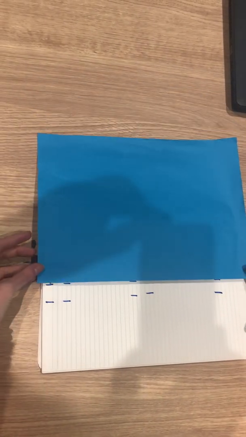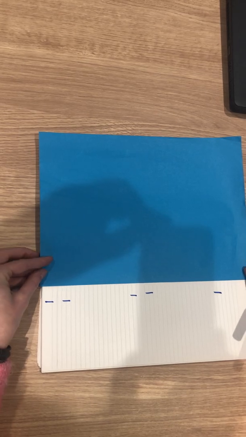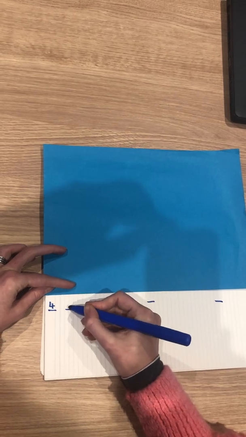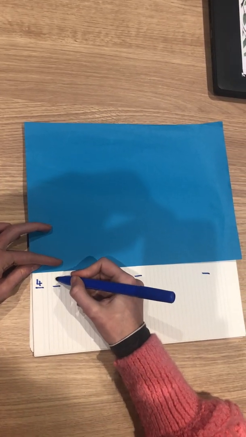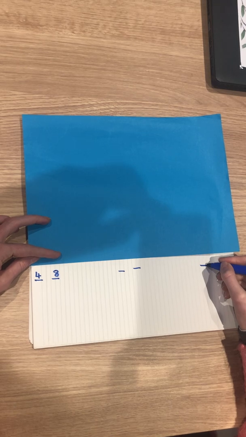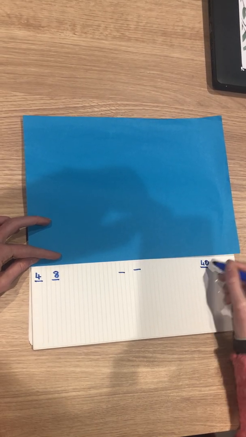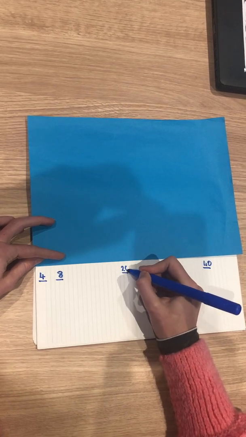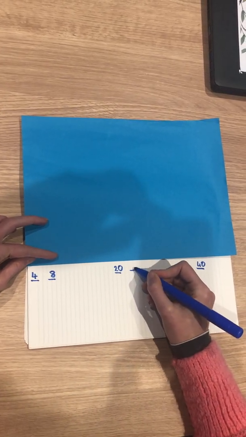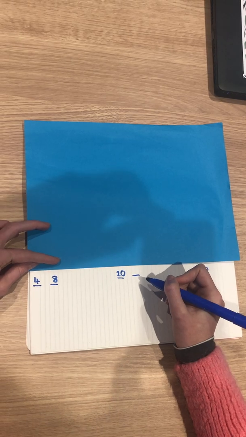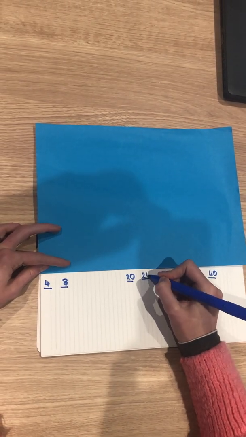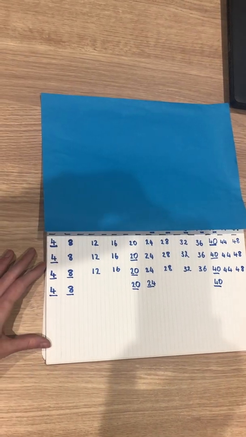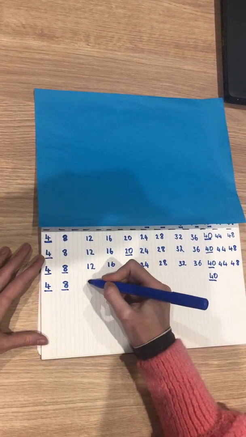Okay, here we go. Remembering those strategies each time. So 1 times 4 is 4. 2 times 4 is double 1 times 4 to give me 8. 10 times 4 is 40. 5 times 4 is half of 10 times 4, 20. And then 6 times 4 is one more lot of 4 than 5 times 4, 24. Lift it up, check you've got them right, and fill in your gaps.